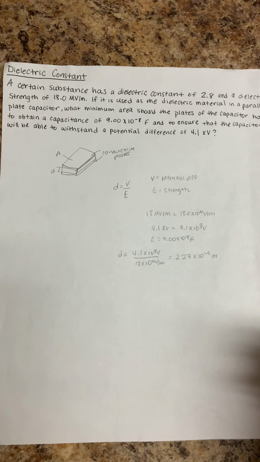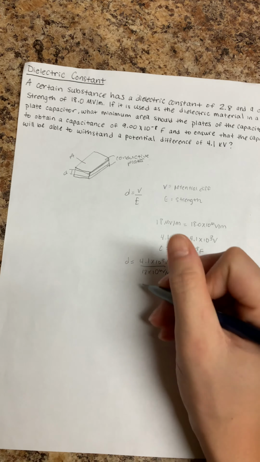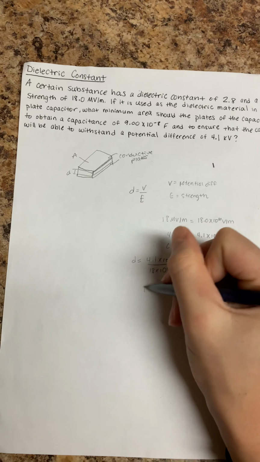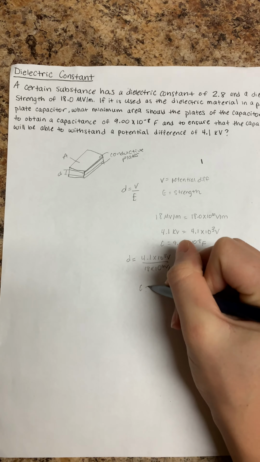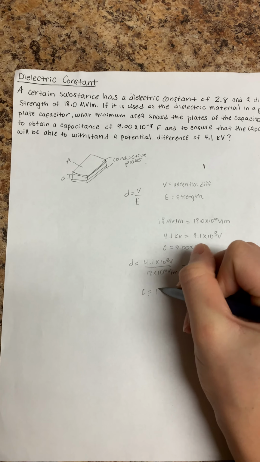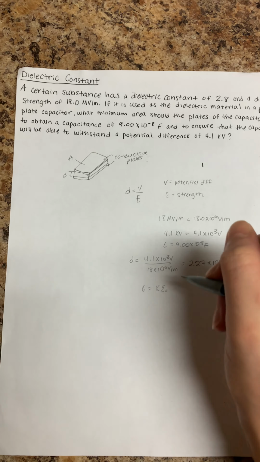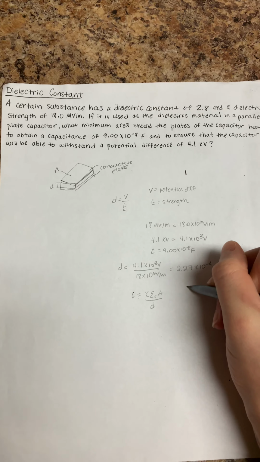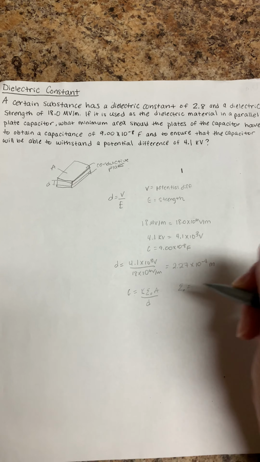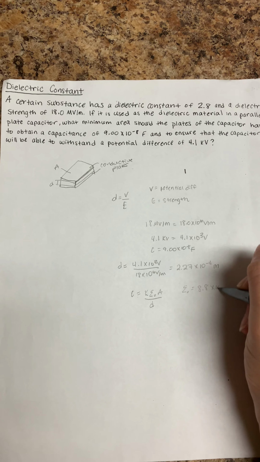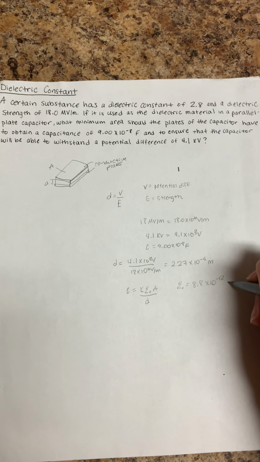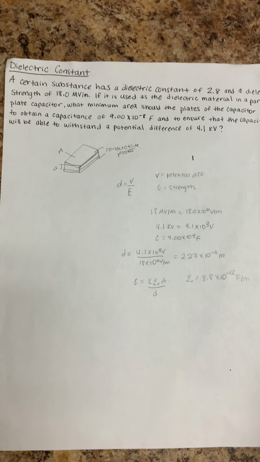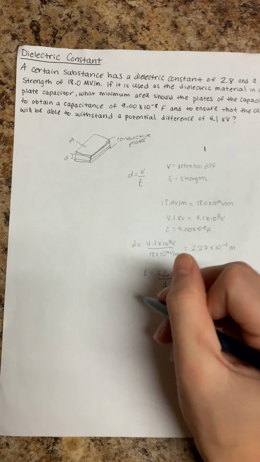The next thing we need to do, since we're trying to find the area, we need to use the formula C equals our constant, area divided by distance. So our constant here is 8.8 times 10 to the negative 12 farad per meter. And so what we can do is rearrange this equation to find our area.